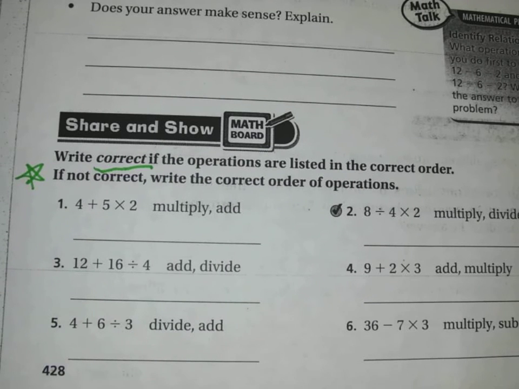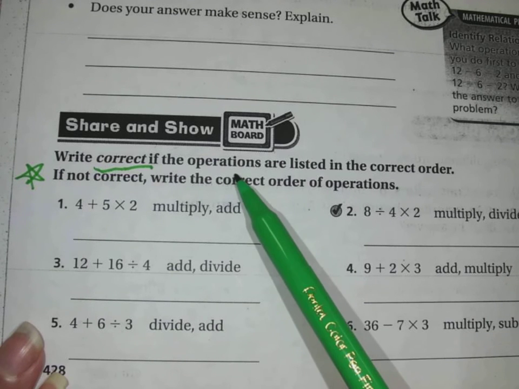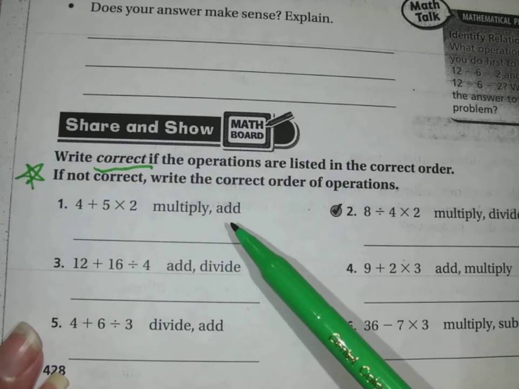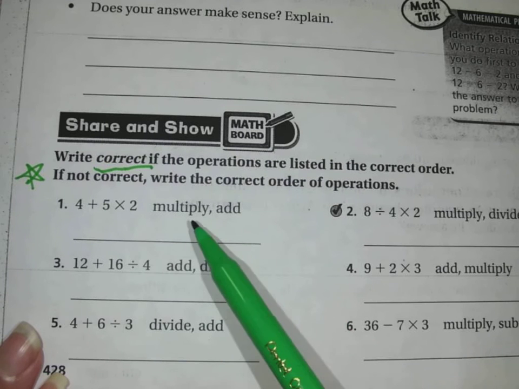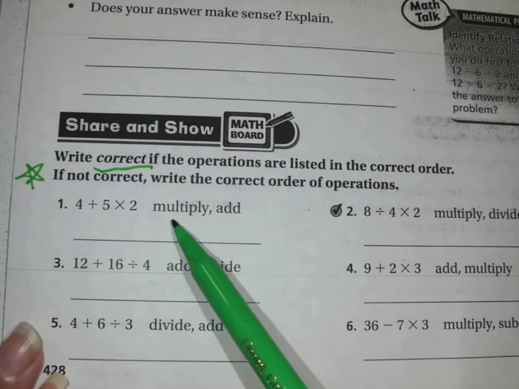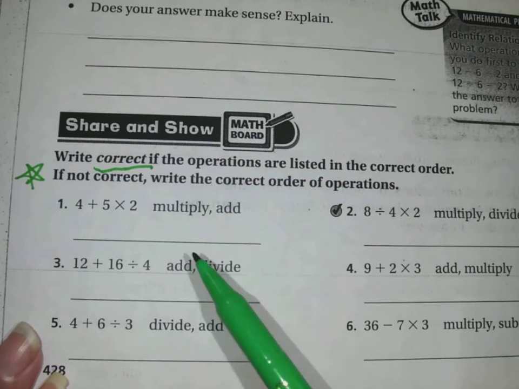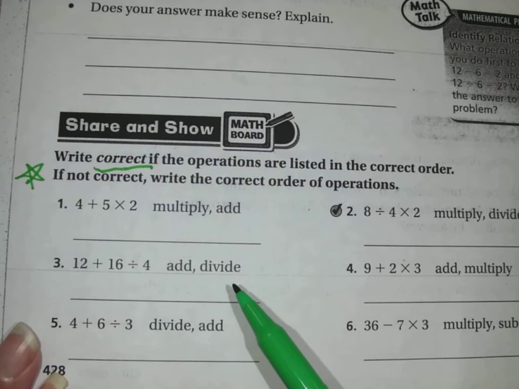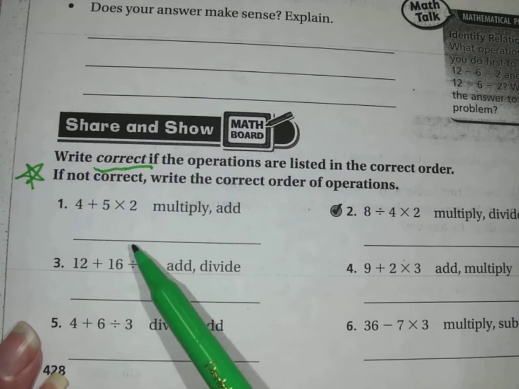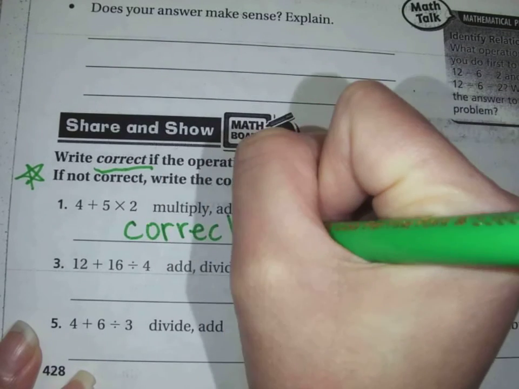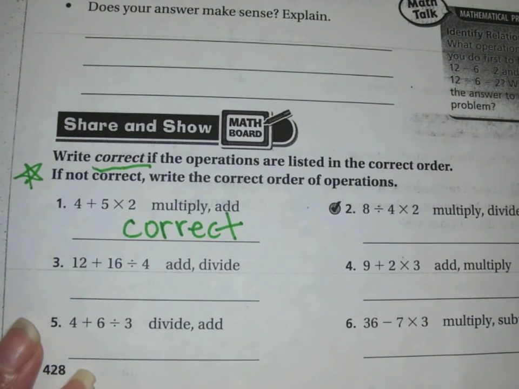All right, so again, the directions say write correct if the operations are listed in the correct order. So here they tell you the order of operations to do first. Is this correct? Would we multiply first and then add? Yes, that's what the rule says. The rule says the first thing you would do is either multiply or divide from left to right, then you would add and subtract. So this one would be correct. And that's all you would have to write is correct. You don't even have to solve it.